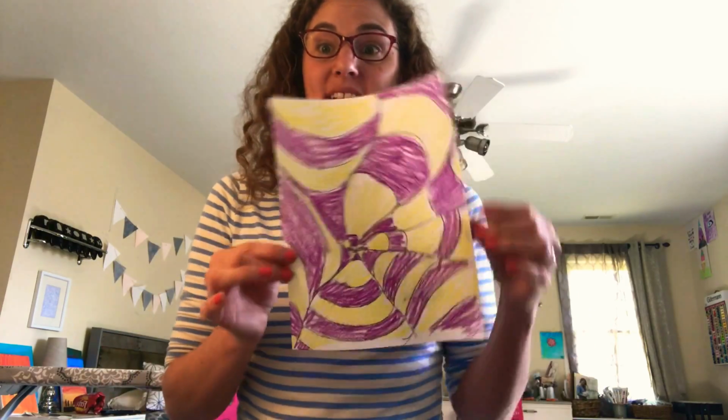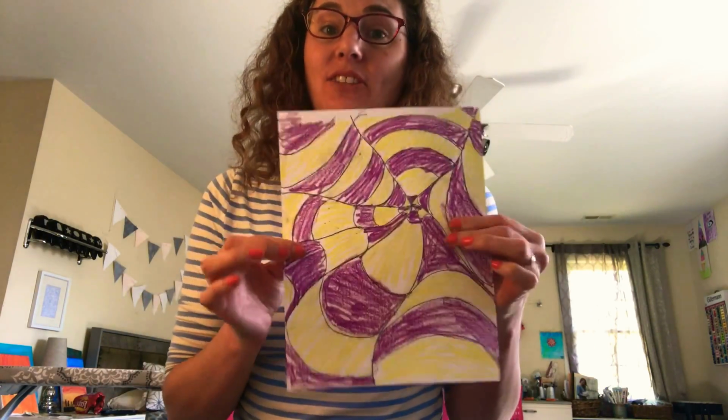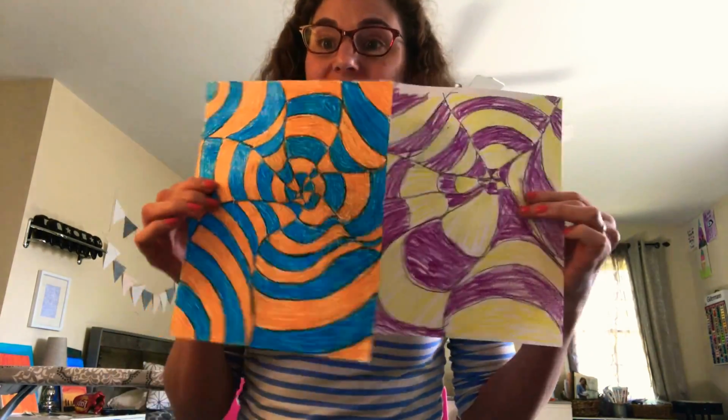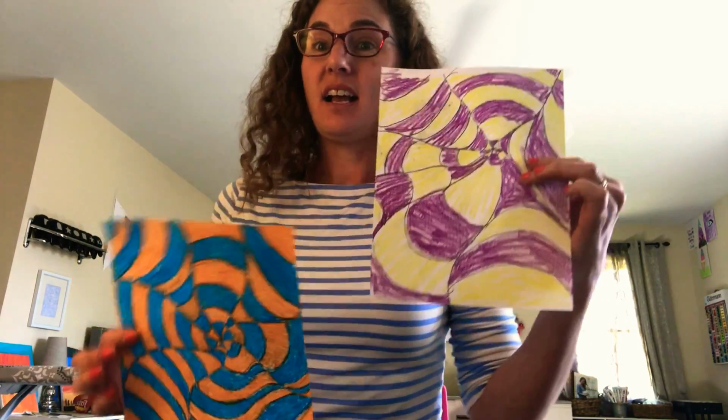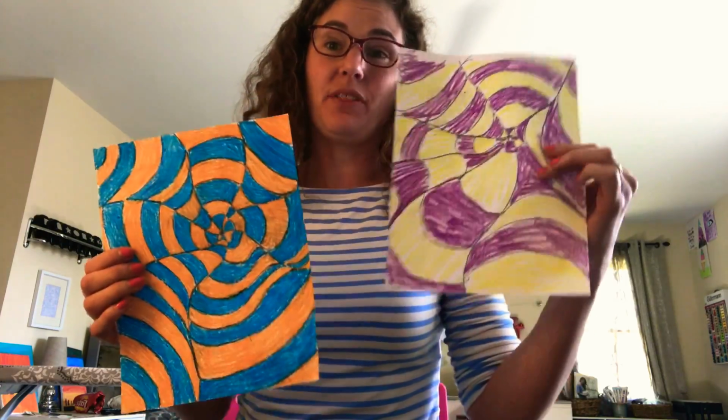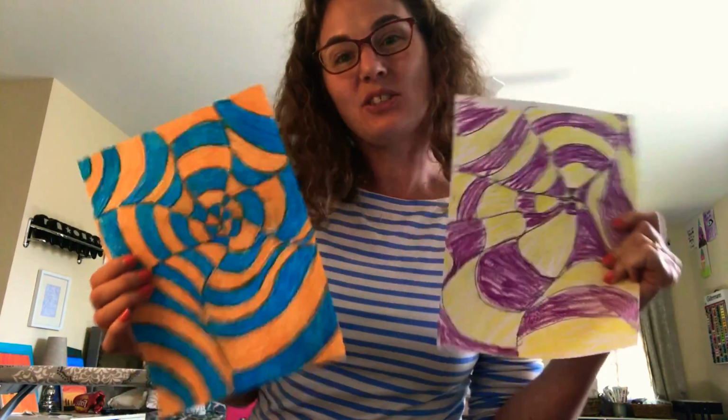Now, you can tell the quality of my coloring, and this one is not as good as this one. This one I took a lot more time coloring than this one. This one I did fast so you could see.